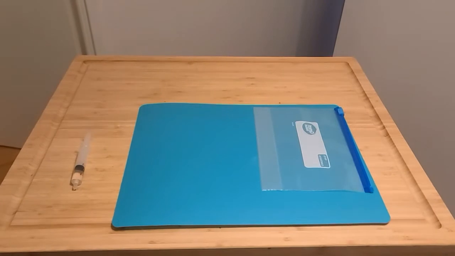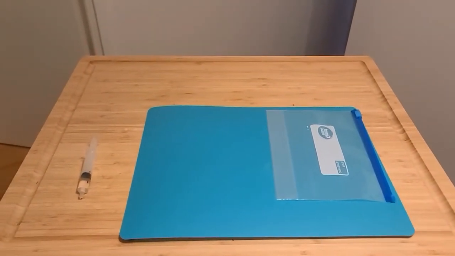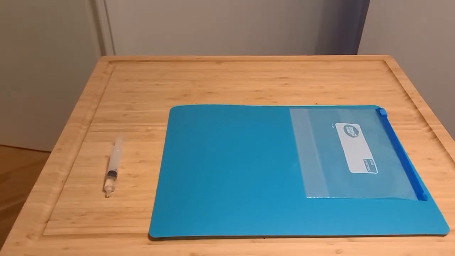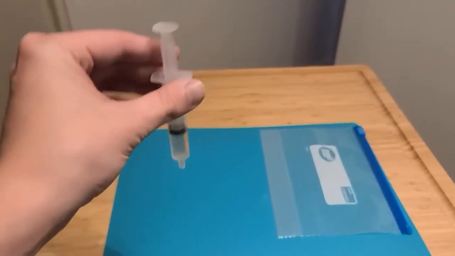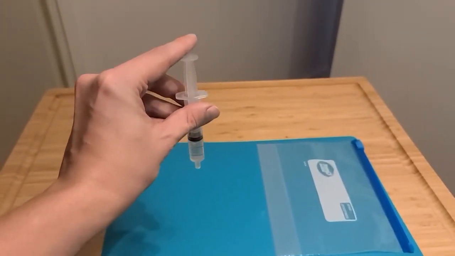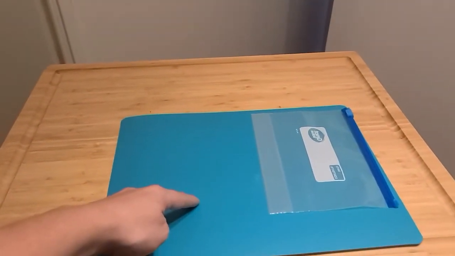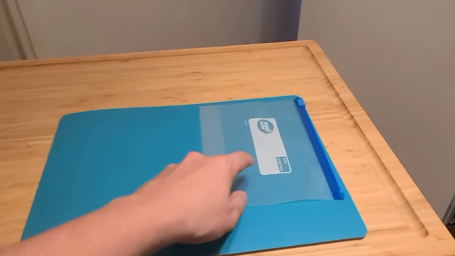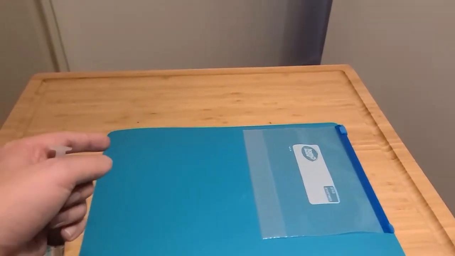Okay, so for the second step, we're going to compare the critical surface tension using the Zisman plot. To do that, I need to make contact angle measurements. The idea is I'm going to take the syringe and do a sessile drop onto each surface, the cutting board being the high density polyethylene, and the Ziploc bag being low density polyethylene. Hopefully I can see a difference between the two critical surface tensions.